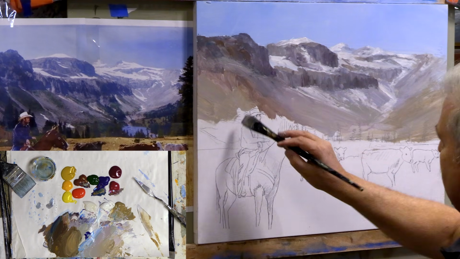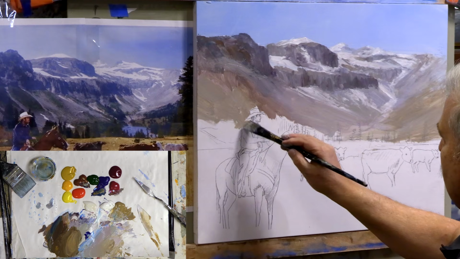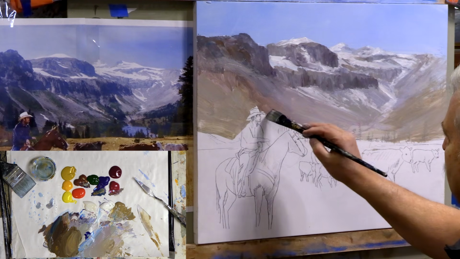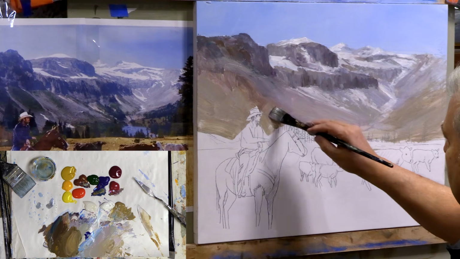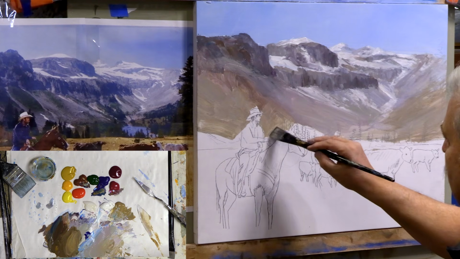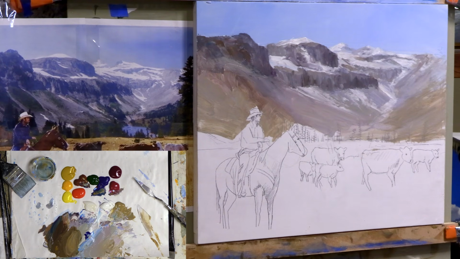Trees we can do pretty easy, right? We'll push that back. Get some of this up along here. Some of that back, and we'll put all those trees in there before we call it a day.